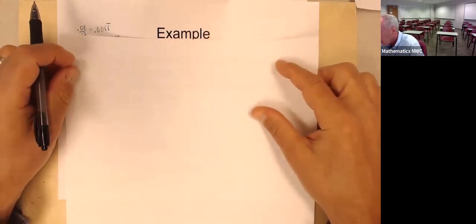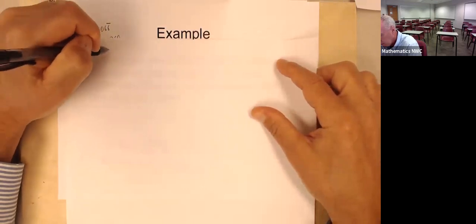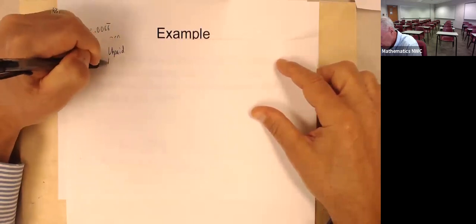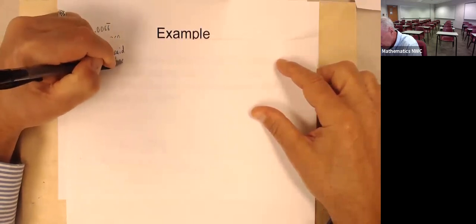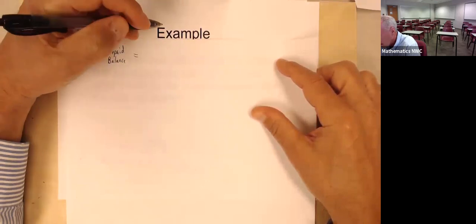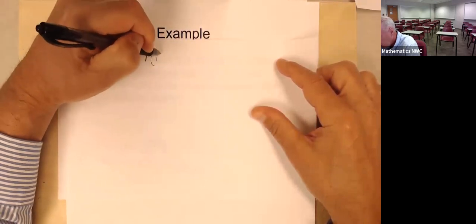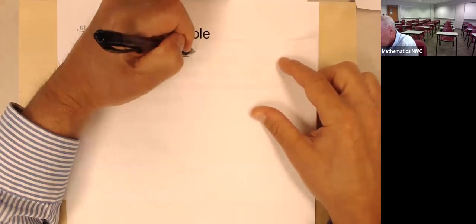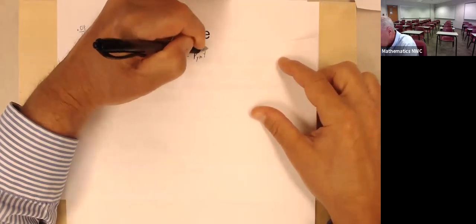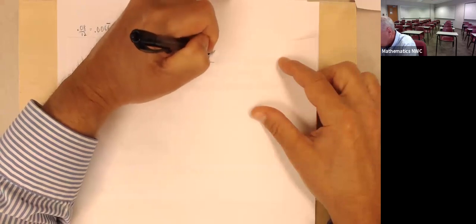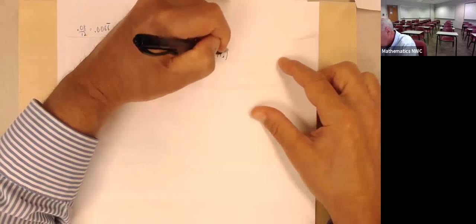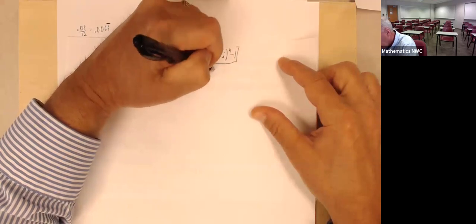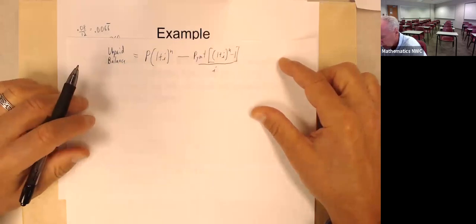The unpaid balance formula was equal to the difference, you remember, the loan amount minus your house payment times 1 plus I to the n minus 1, all divided by I.